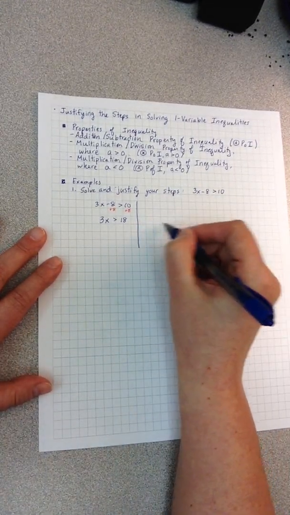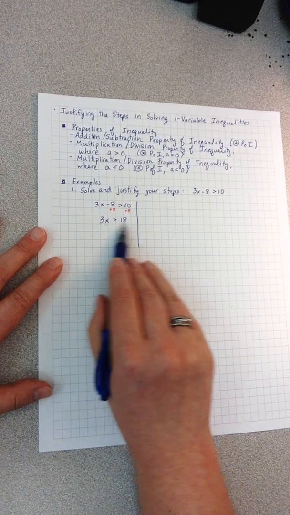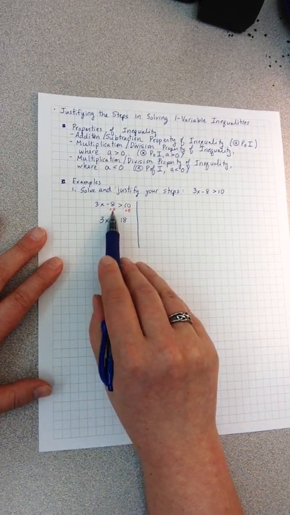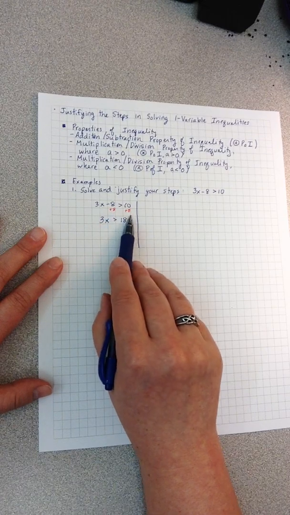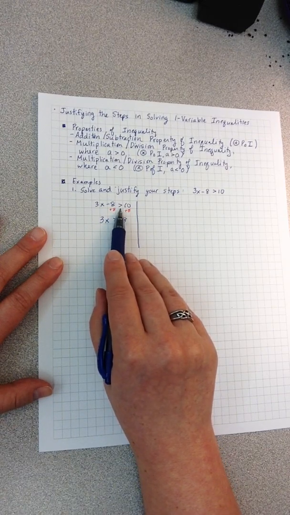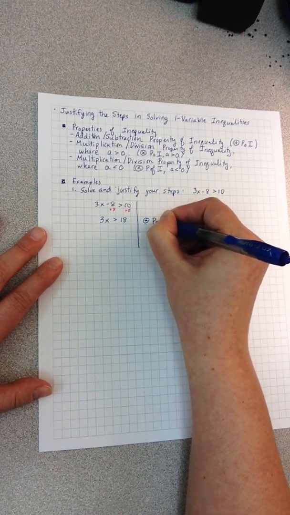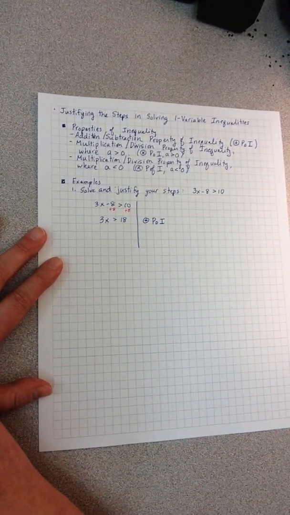The property that I'm going to write here, I'm only going to write properties for the blue portion of what I'm writing, is what I did. And what I did was I added something to both sides of the inequality. So we have the addition property of inequality.